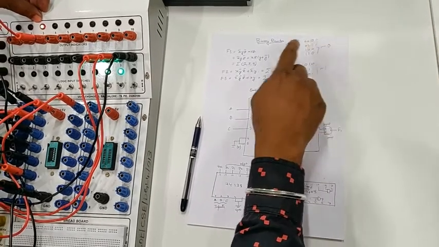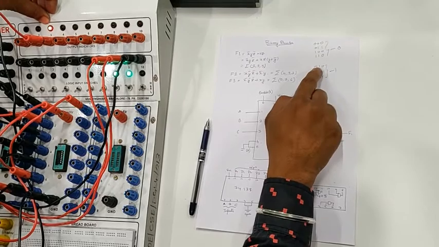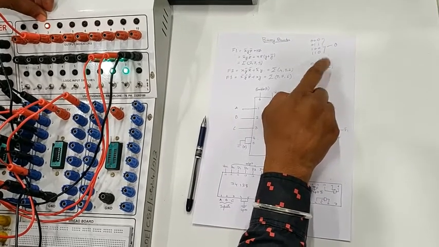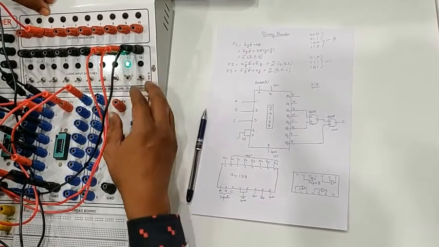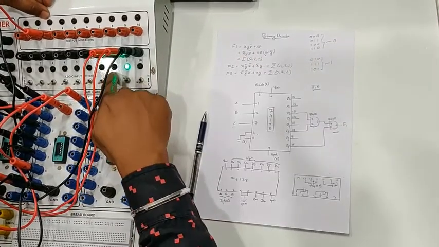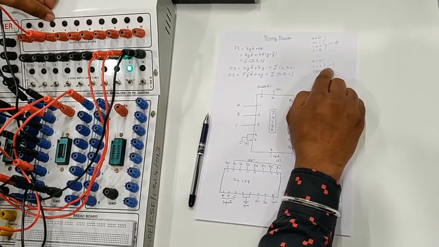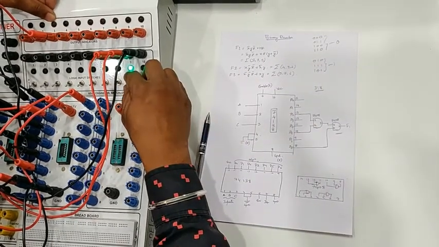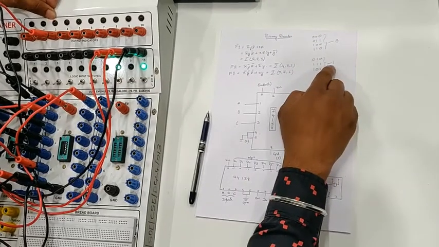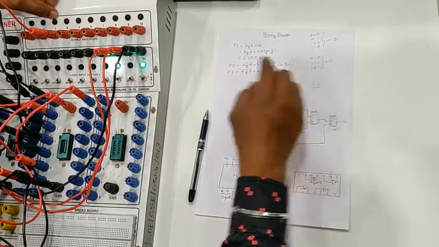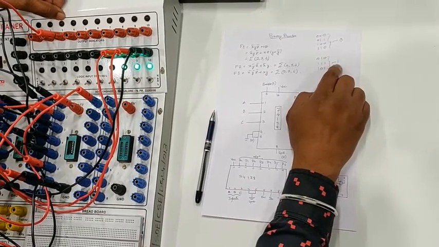Now which numbers are there in the given expression? 2, 7 and 5. For 2, 5, 7 I should get 1, but actually I get 0. Let me see. For 0, 1, 0, that is 2, I'm getting 0. Instead of 1 I am getting 0 here. Similarly for 101, we should get 1, but here I am getting 0. And for 111, we should get 1, but we are getting 0.